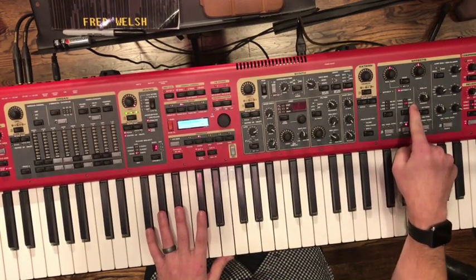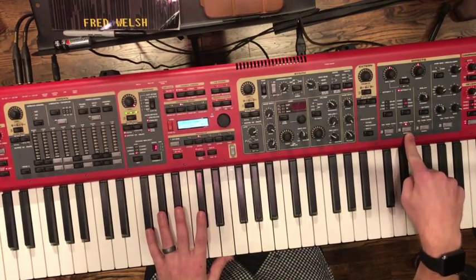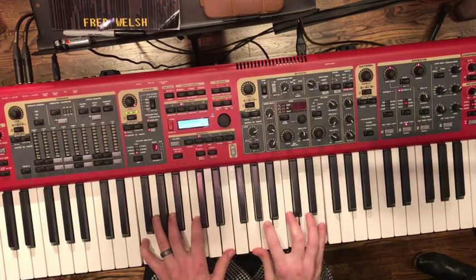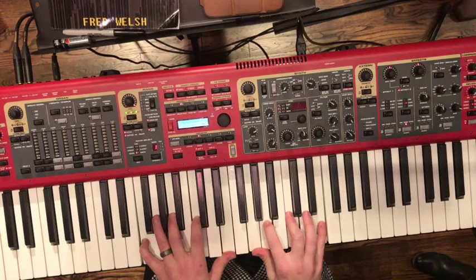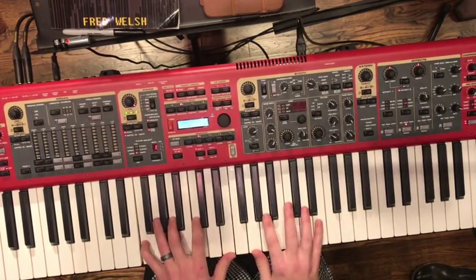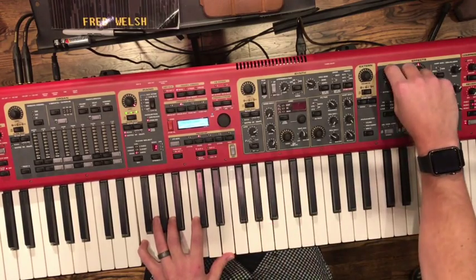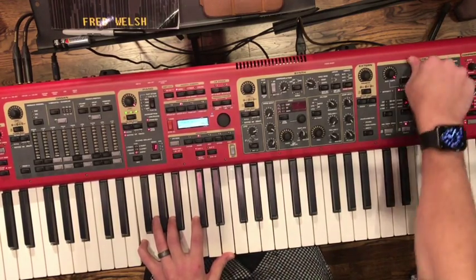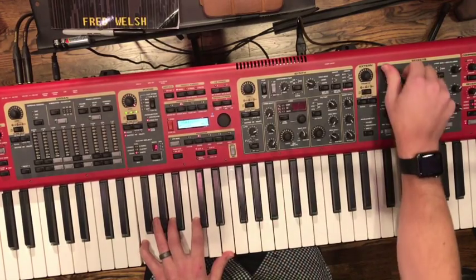So we've got a chorus loaded in this effects channel. Here it is without the effect. So if we speed it up and turn it all the way up, it's beautiful.